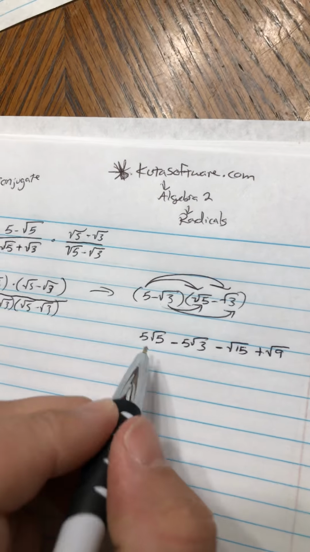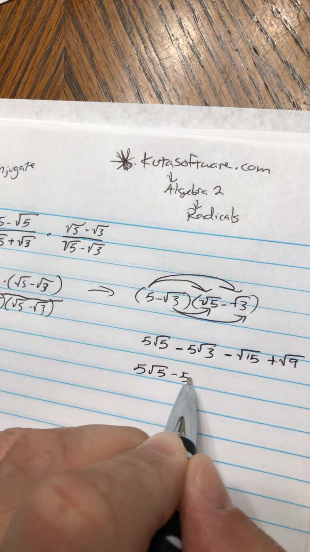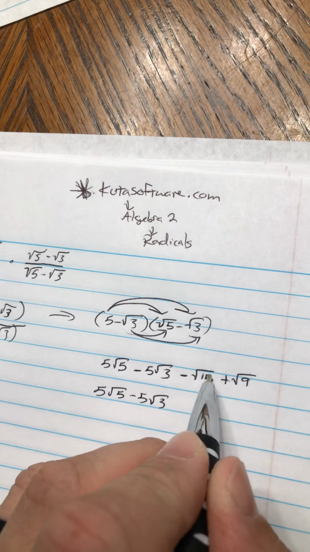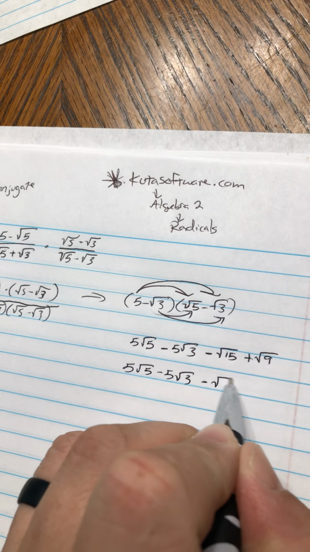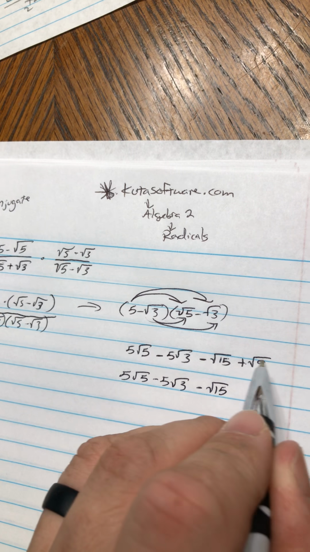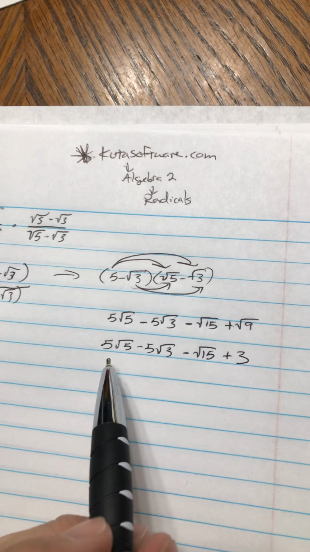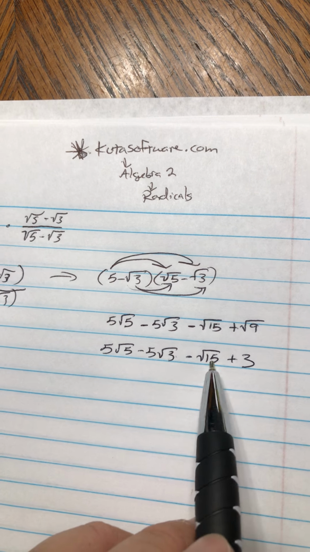Okay, so square root of 9. So let's see, we got 5 radical 5 minus 5 radical 3. That doesn't break down, so we leave it as it is. And the square root of 9 is just 3. Now, you're going to be really, really tempted to try to make something out of all this, and you can't, so don't try.